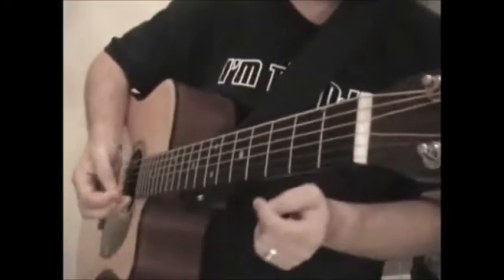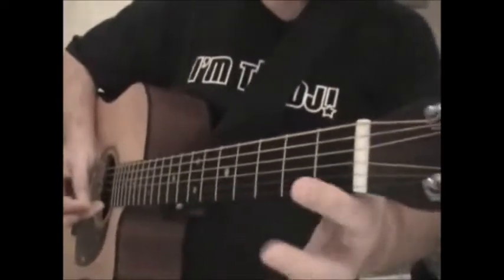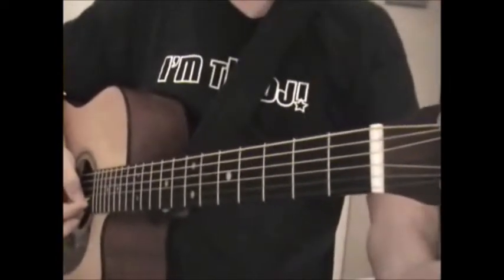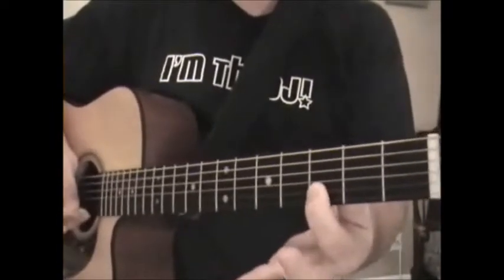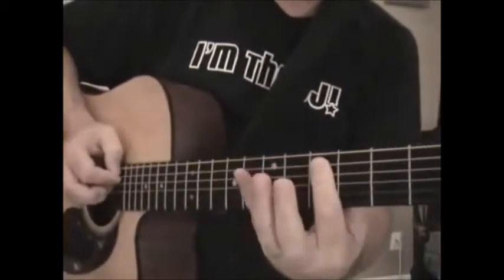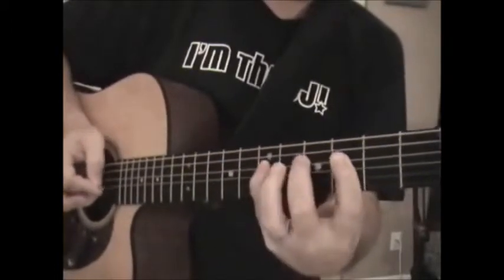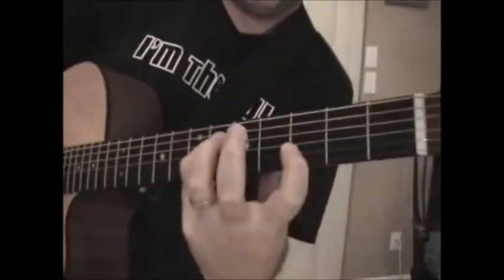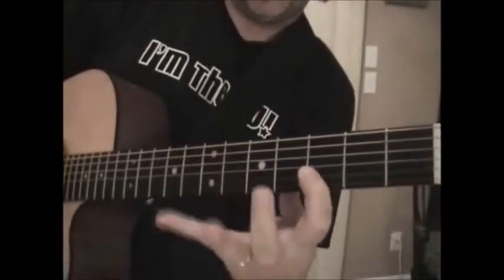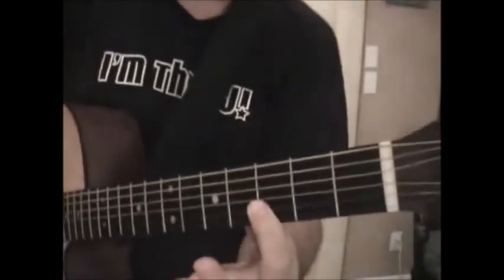B, which is your second string. B, C. There's no such thing as a B sharp. B, C, C sharp, D. So if you can stretch that, 1, 2, 3, 4, 5, 6, 7, 8, you can actually go. Okay, those are right.